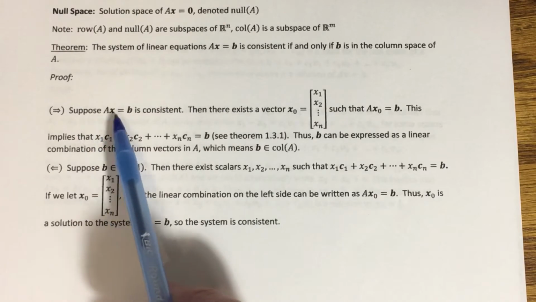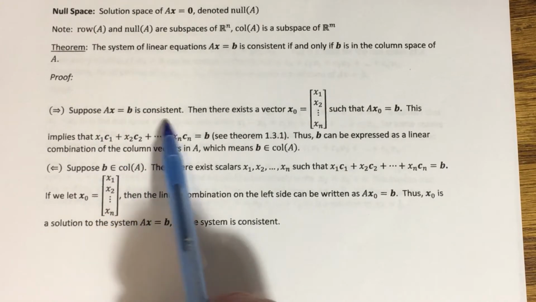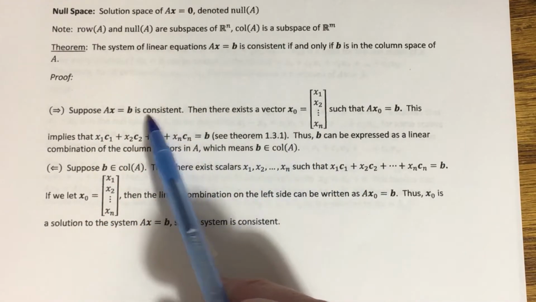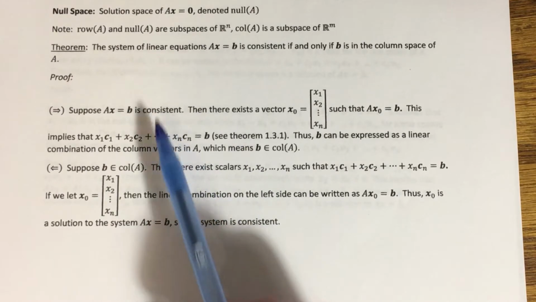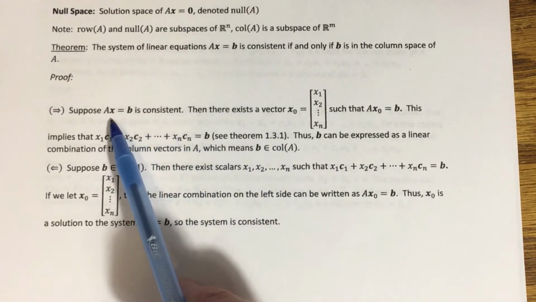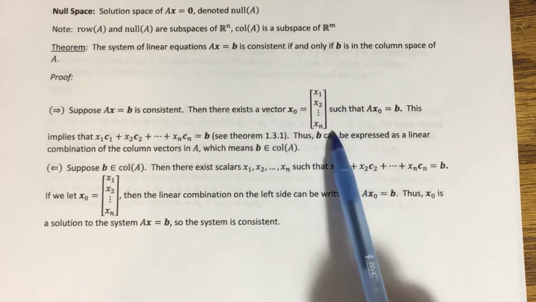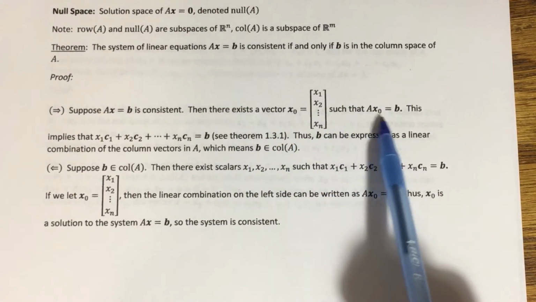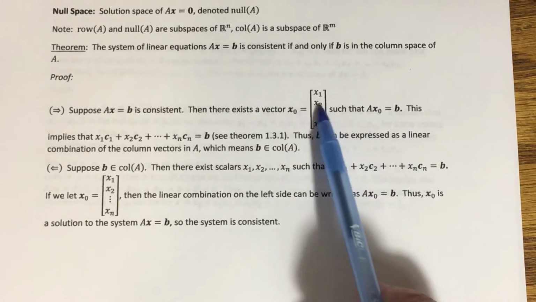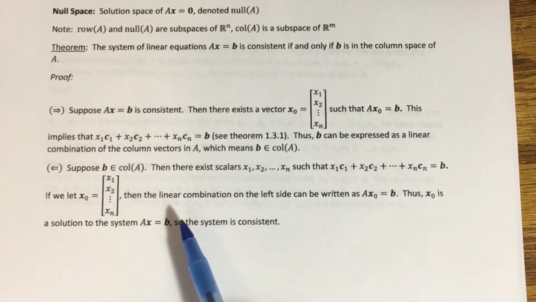So to begin with, let's suppose that the linear system is consistent. Remember that by definition, the term consistent means that we can find a solution to this. So that would imply that there's some vector x naught such that A x naught is equal to B. So this is our solution that we know exists.